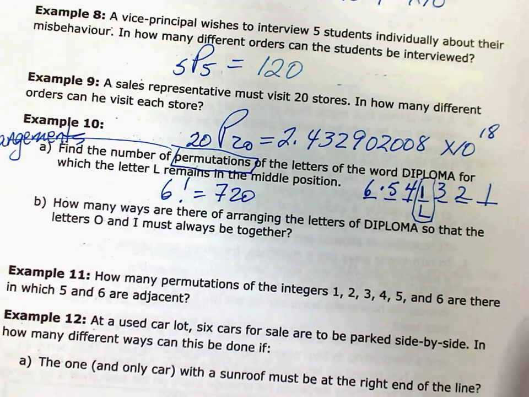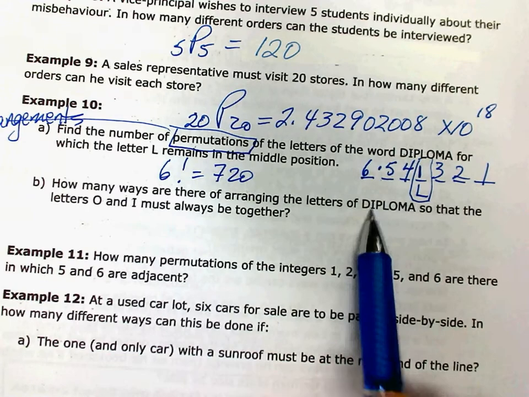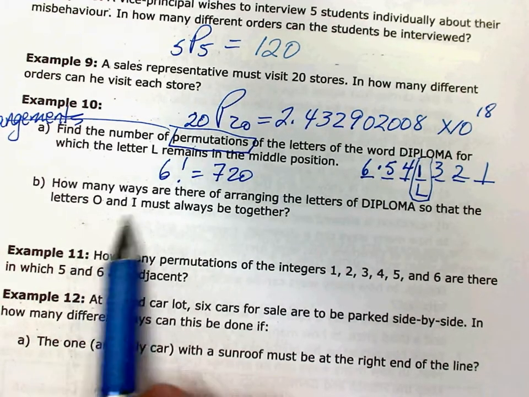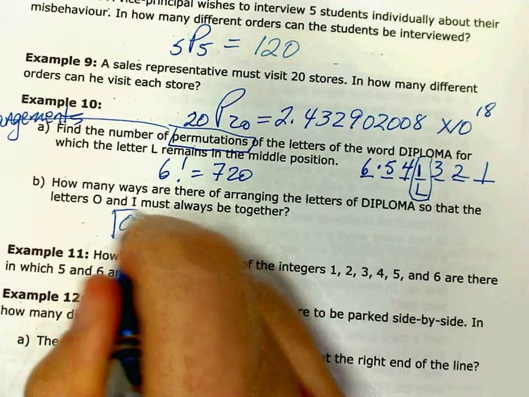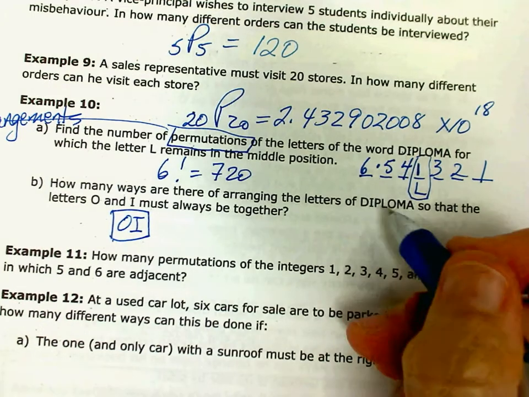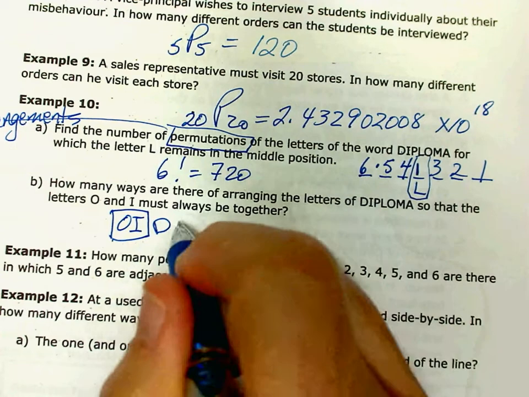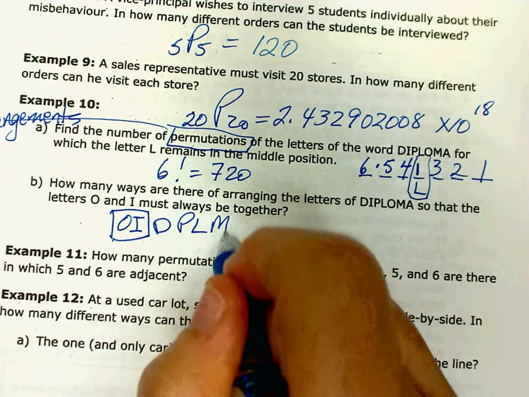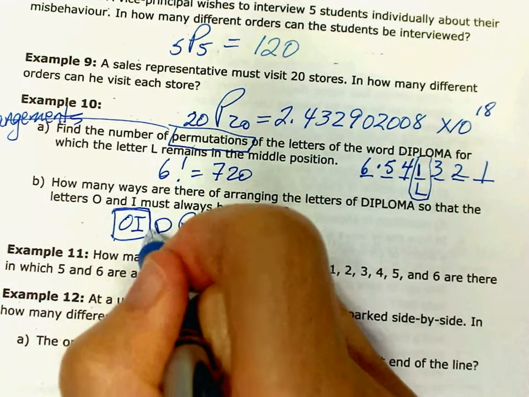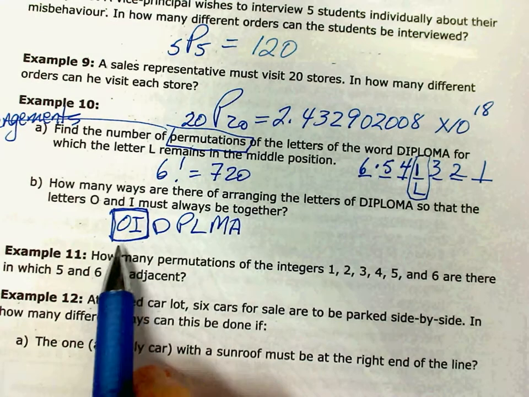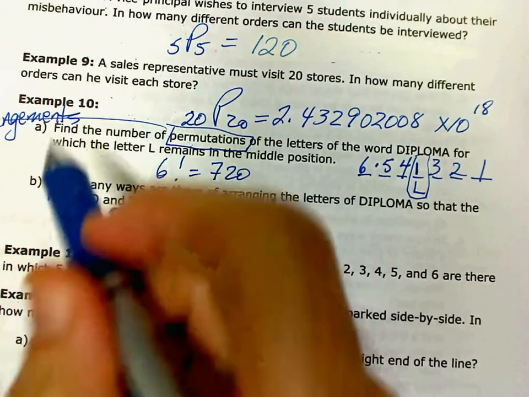Okay. How many ways are there of arranging the word diploma so that the letters O and I must always be together? So let's put OI together. And then we have to arrange D, P, L, M, O, A. Okay? So if these two have to be together, then we are in effect arranging 1, 2, 3, 4, 5, 6 objects, right? Because these two have to stick together.